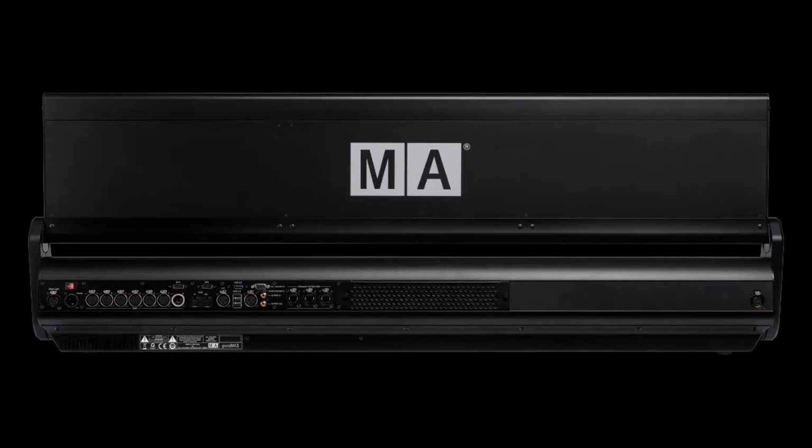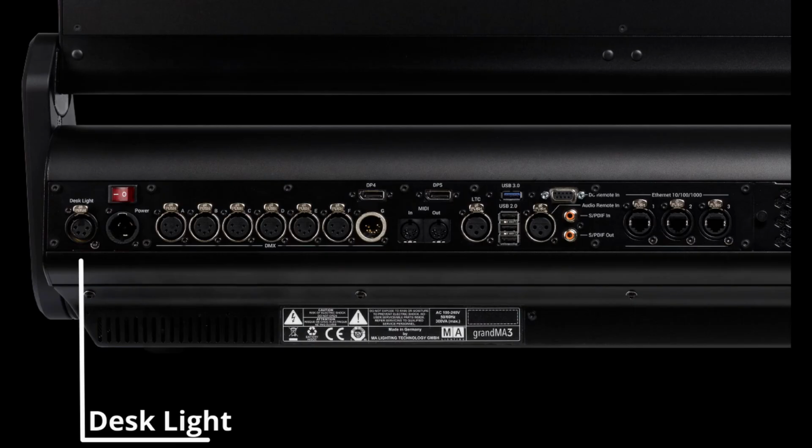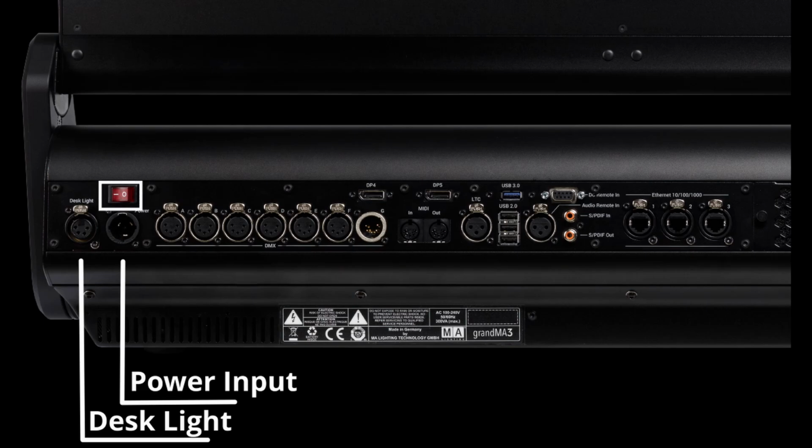On the back side or the rear side of the console, you have a lot of connectors that can do different things. So if we zoom in here, you will see starting from the left side, you have your desk light output. You have your power input for your powerCON TRUE1. You have your on and off switch, and then you have your 6 DMX outputs. That is the same amount of outputs as you had on the GrandMA2. And right next to that one is your DMX input, which you can use right here.